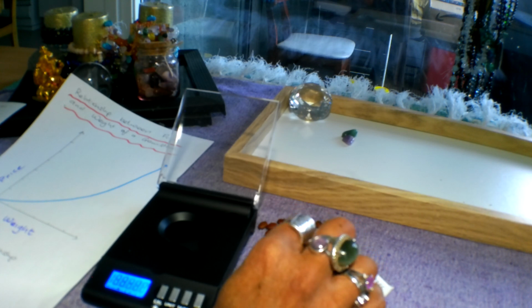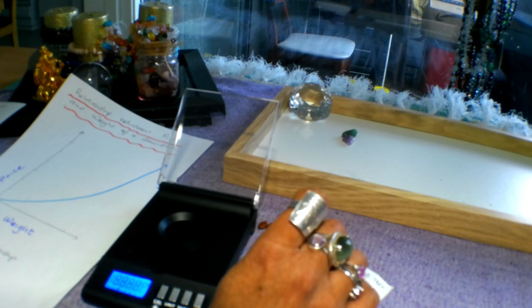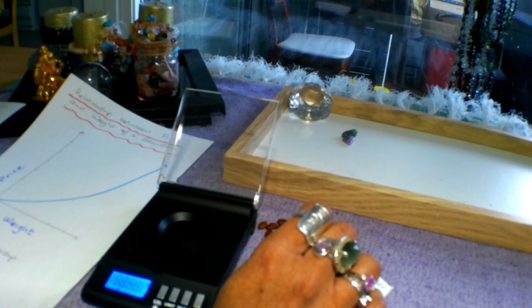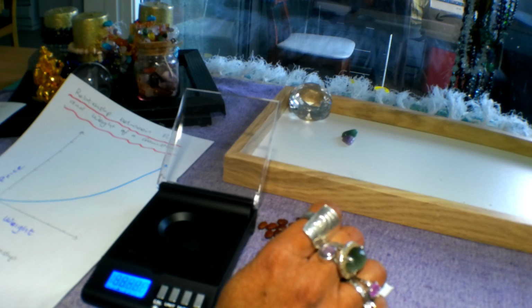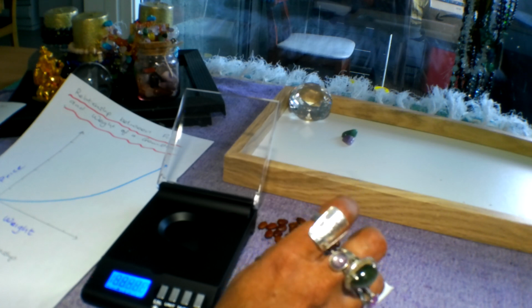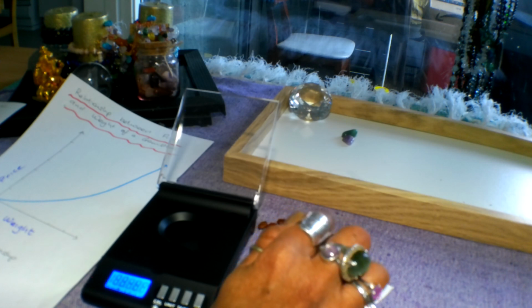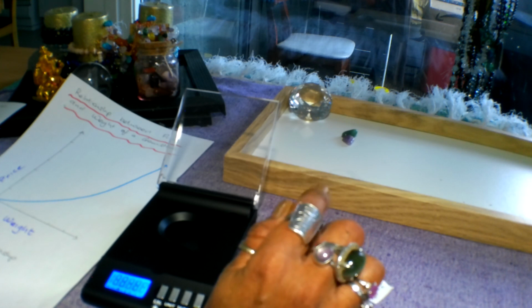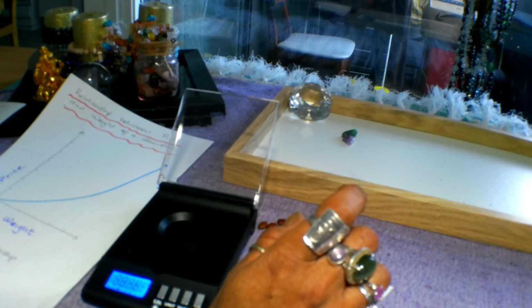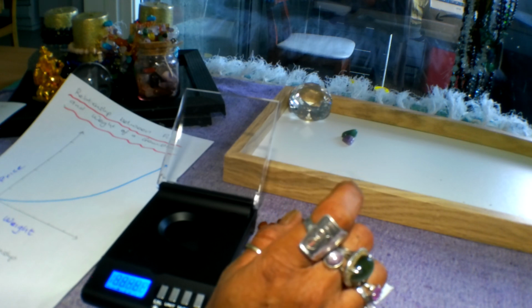Now, if you've got a crystal that has very, very tightly packed atoms, that gemstone will weigh more per unit size, as opposed to a gemstone that has very loosely packed atoms. That will be a lighter stone, and it will weigh less for that size of gemstone.